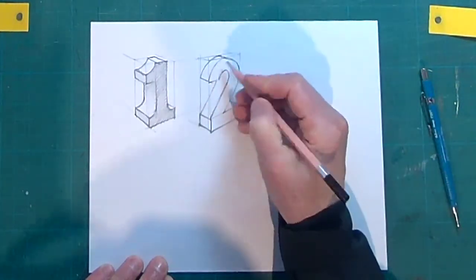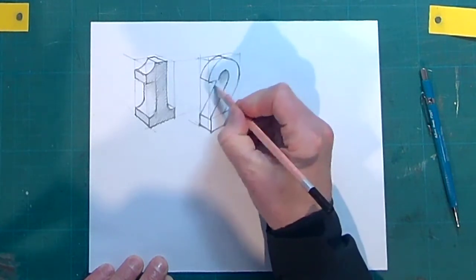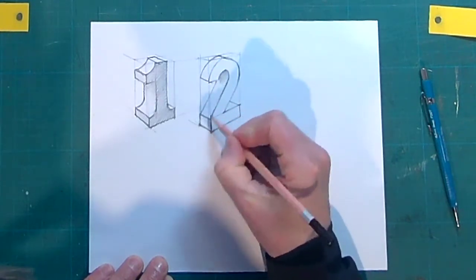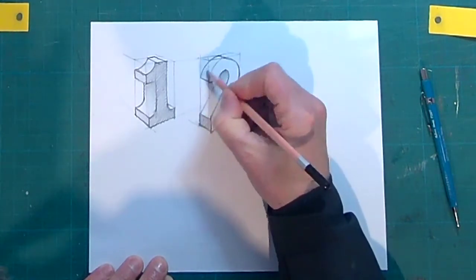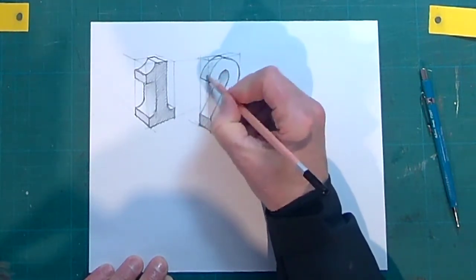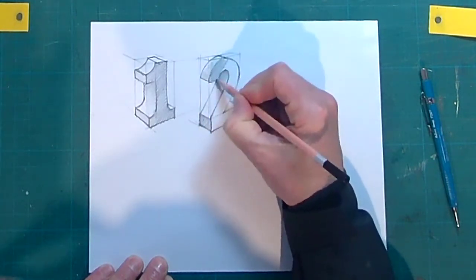Okay, now we get into some shading. This will be dark tone under here, going to light, mid-tone, bit of a graduated effect for this one, and then the side will be a dark tone.